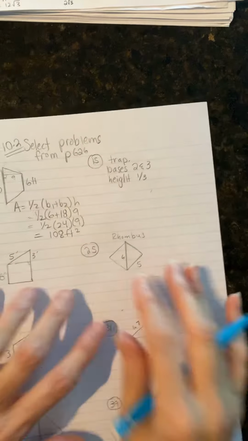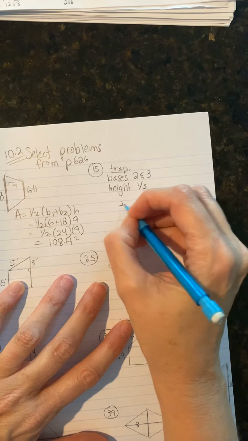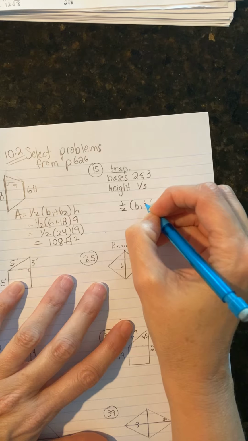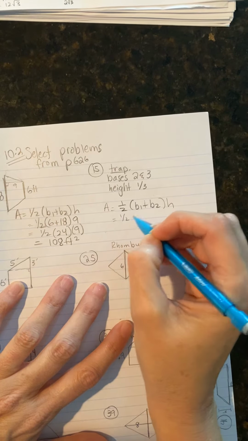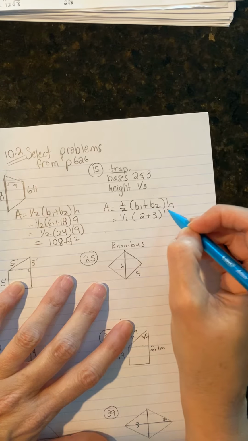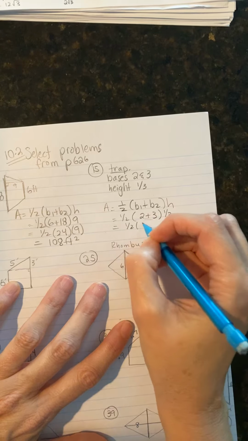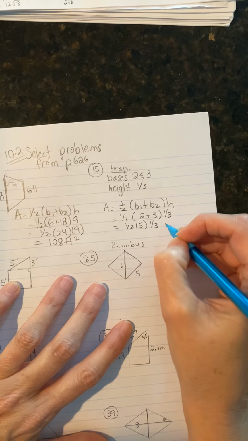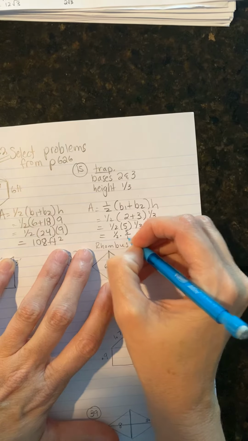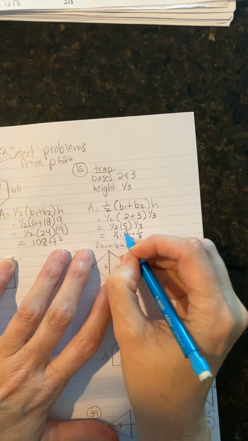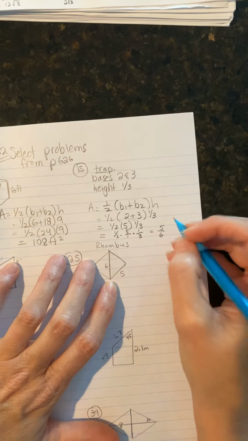Okay, number 15. These are just a few I picked out from homework. This one, they didn't draw you a picture, but they described it for you. It's a trapezoid. So 1/2 bases added times the height. The bases they gave us are 2 and 3. The height is 1/3. I would add those in parentheses first. So 1/2 times 5 times 1/3. This looks like 1/2 times 5/1 times 1/3. You can just multiply all the tops, you get 5. Multiply all the bottoms, you get 6. The answer is 5/6.